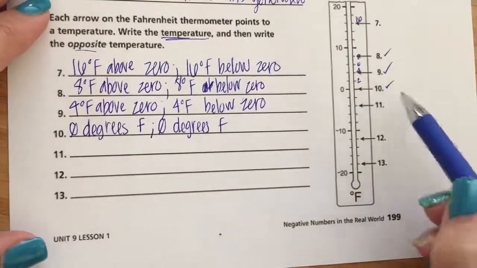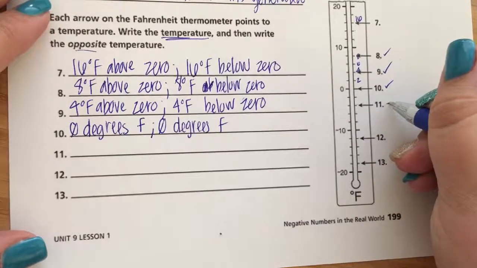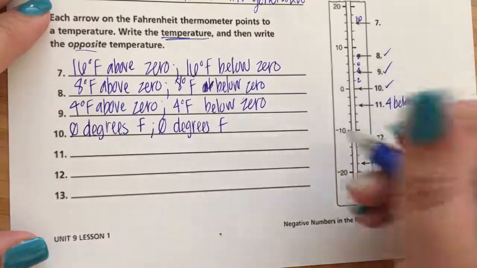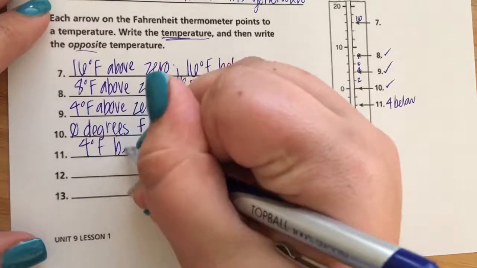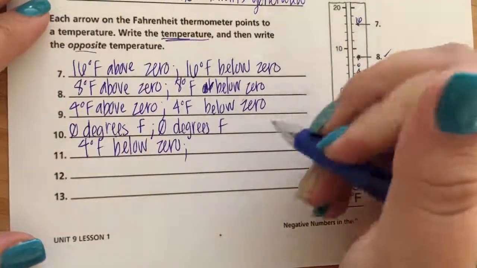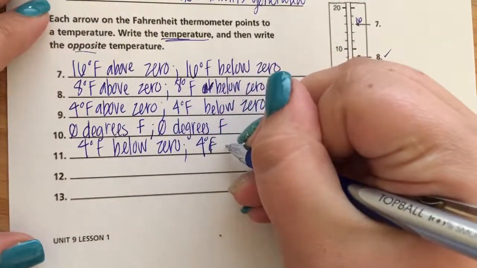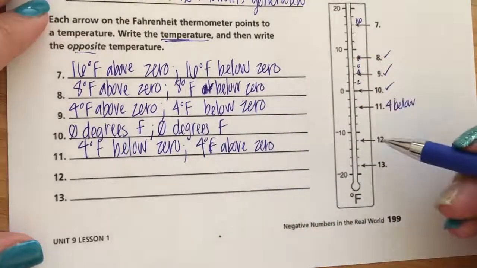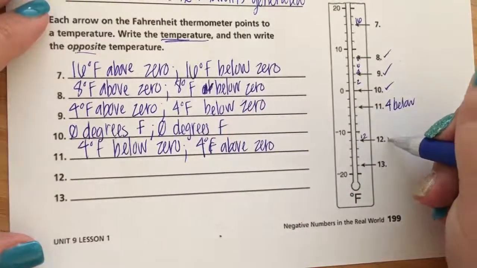So number 7 is 16 degrees above 0 and 16 degrees below 0 is the opposite. Number 11, again, still going by those 2. So 11's at 4. So I can't just write 4 degrees because that's not true. It's 4 degrees below 0. When we move into negative numbers, I could write that as negative 4 degrees, but I'm still trying to use that above, below, so I can understand what a vertical number line and a horizontal number line really do look like with the above, below, left, and right.